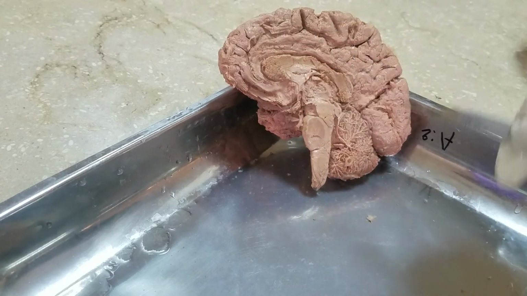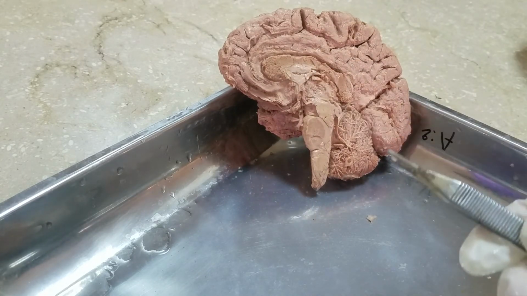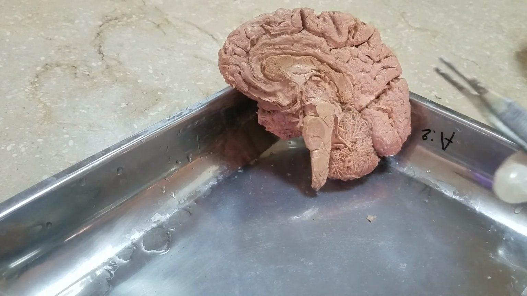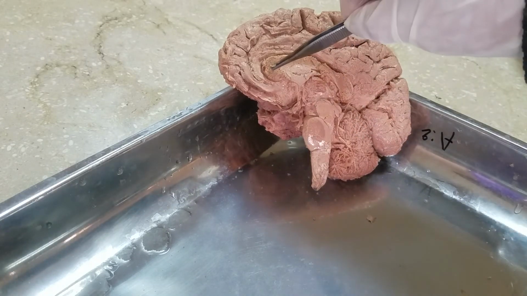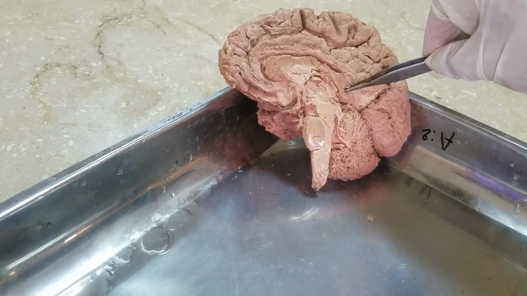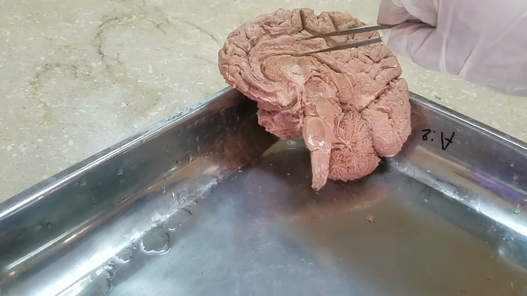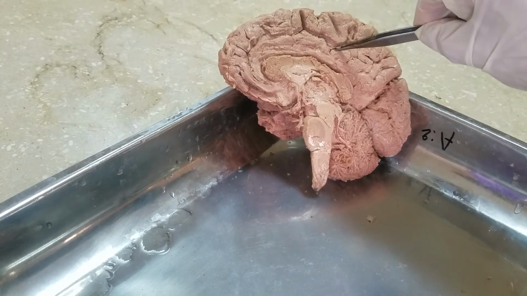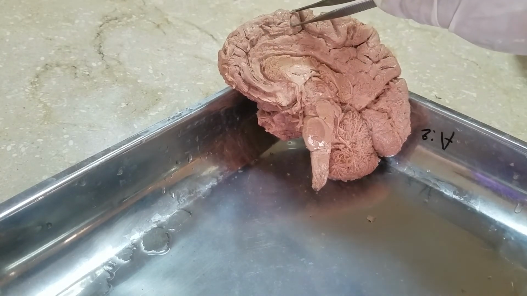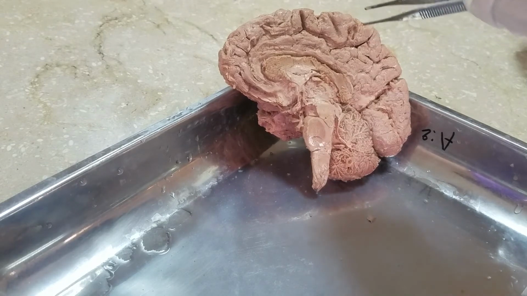This is the corpus callosum, the main structure that is seen in every specimen. So the genu, the body and the splenium of the corpus callosum. Above it is the callosal sulcus, then the cingulate gyrus and the cingulate sulcus. These all are the medial frontal gyri.